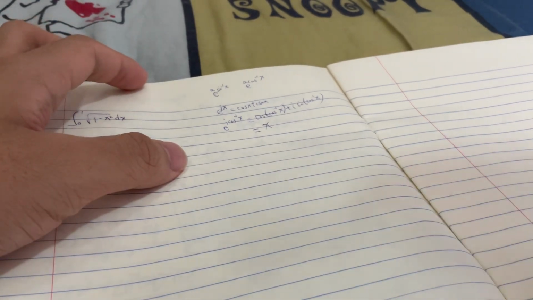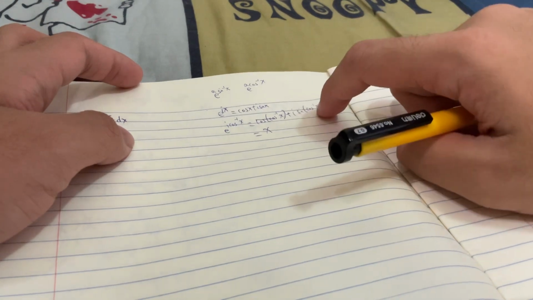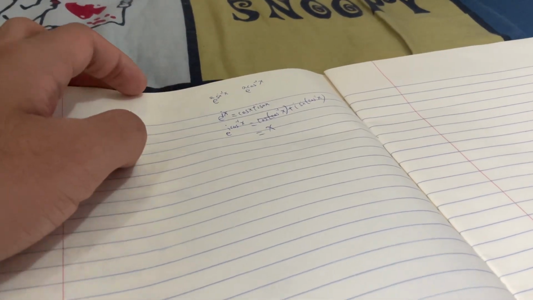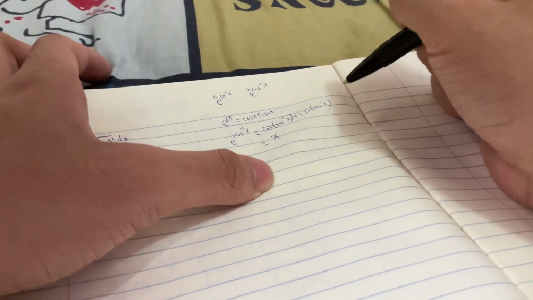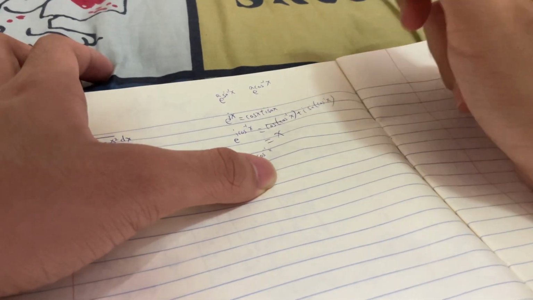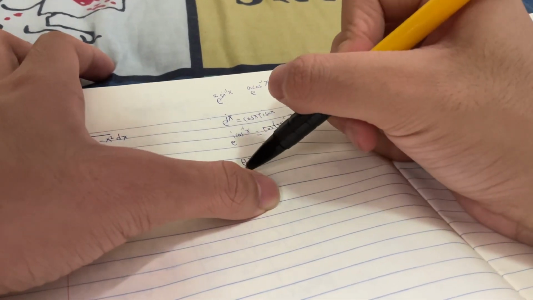Whenever you see an inverse trigonometric function inside a trigonometric function, we need to let theta or y equal that. This is the angle, inverse cosine of something. So I decide to use theta, or we can use y, up to you.